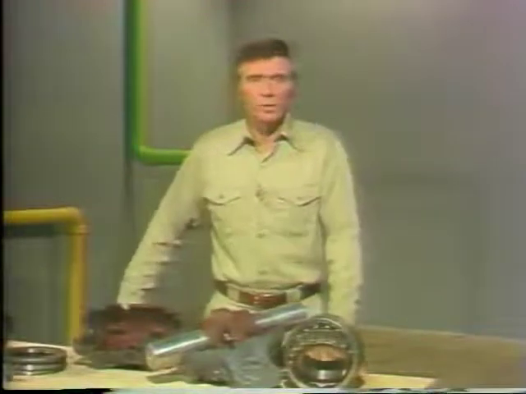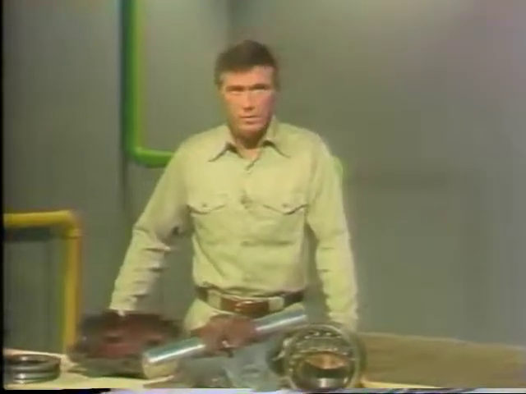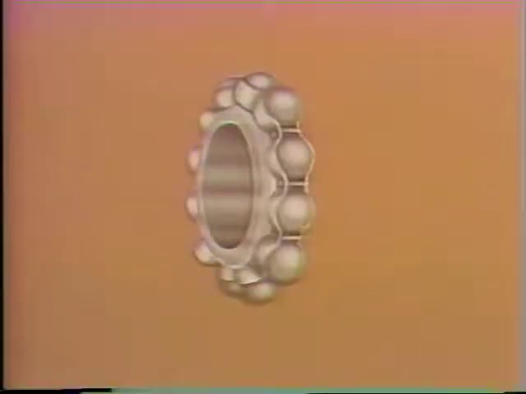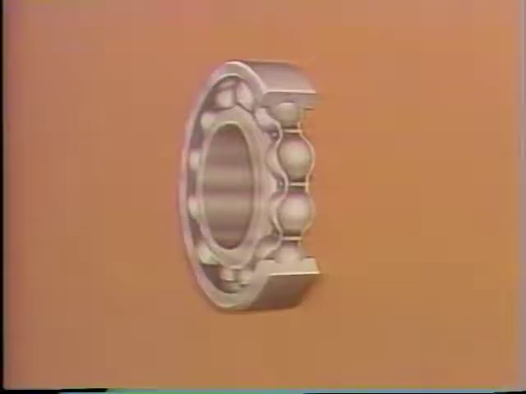Well, so far we've been looking at sliding surface bearings, but rolling contact bearings can also be used to prevent radial and axial movement. Let's look at the parts of a common rolling contact bearing. First, there's an inner ring. Then there's rolling elements that are held in place by a retainer, an outer ring, and a housing. The outer ring is attached to the housing.